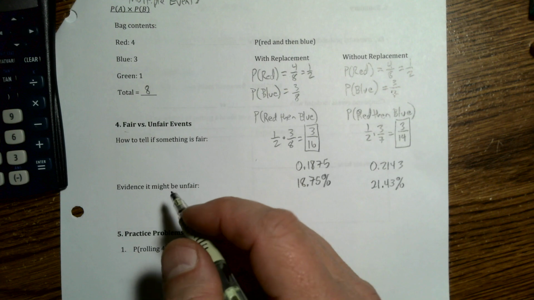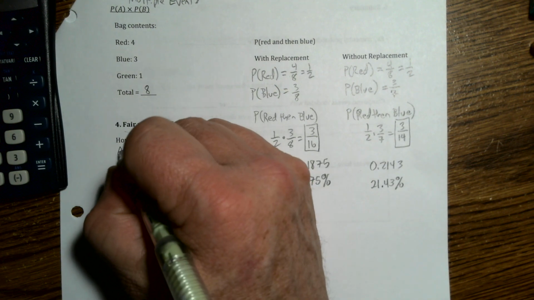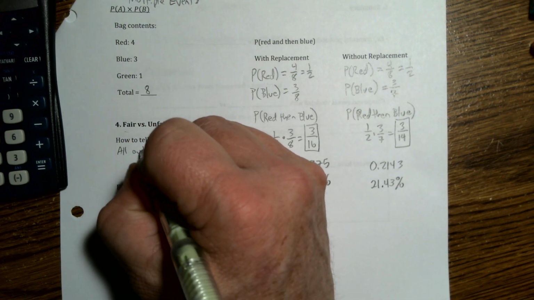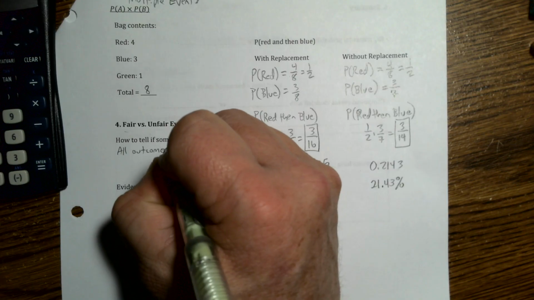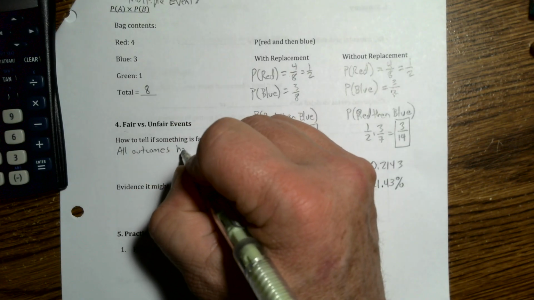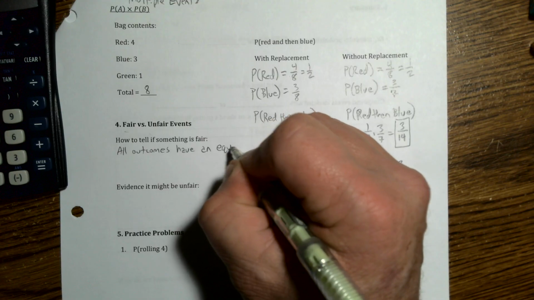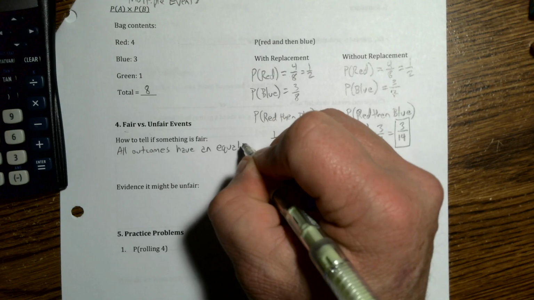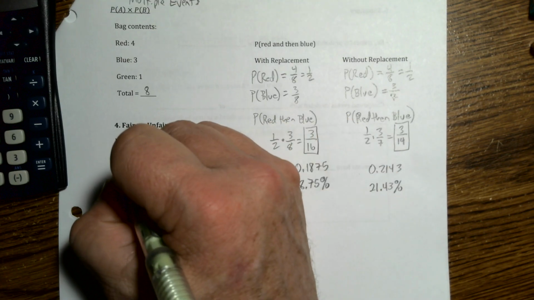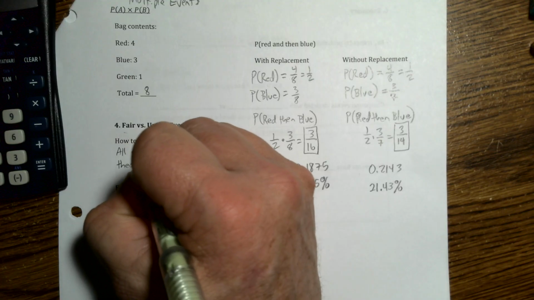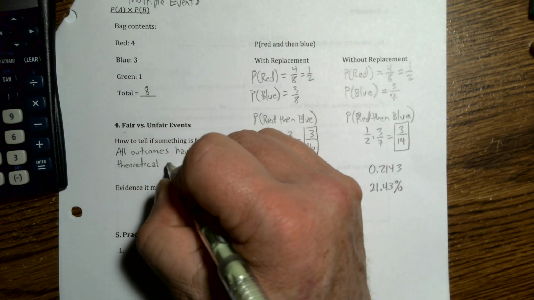So how to tell if something is fair? All outcomes have an equal theoretical probability.